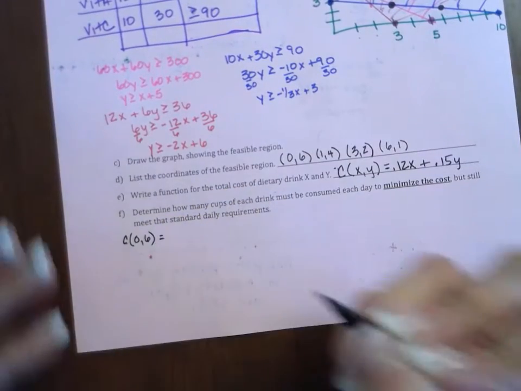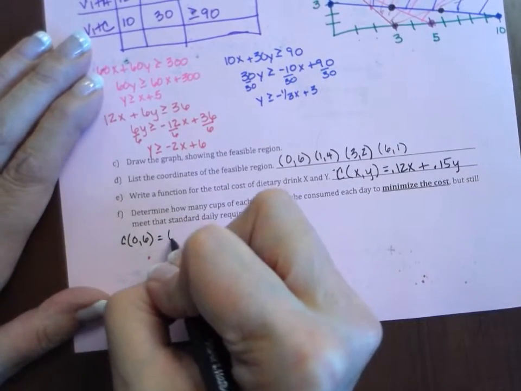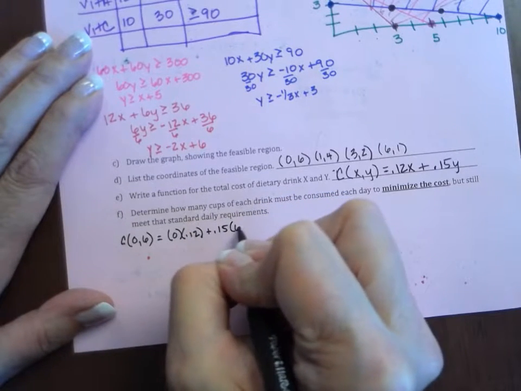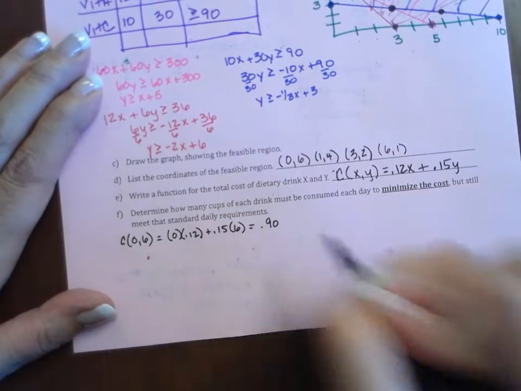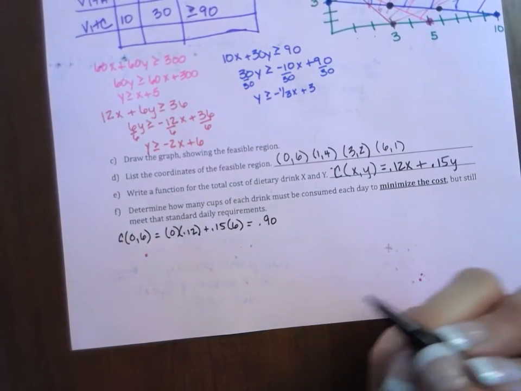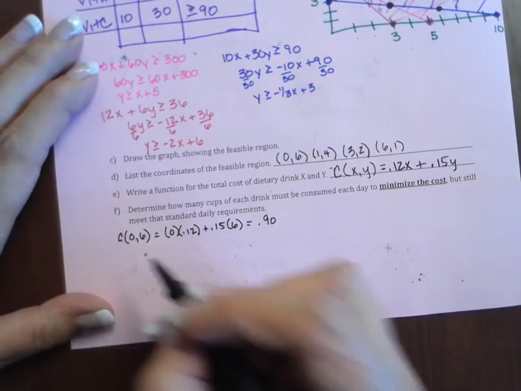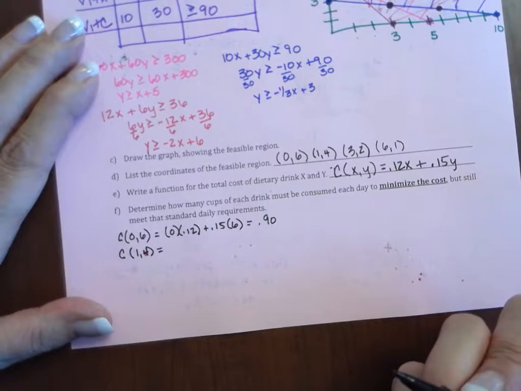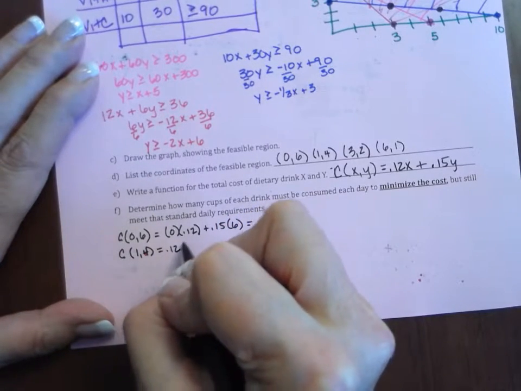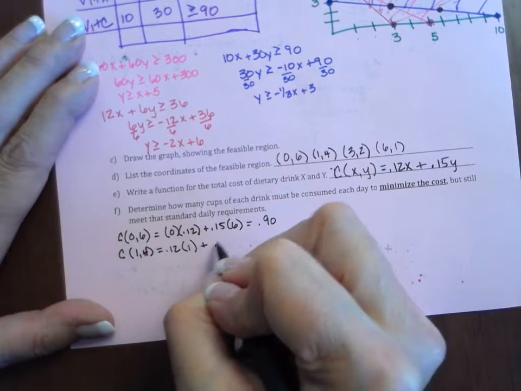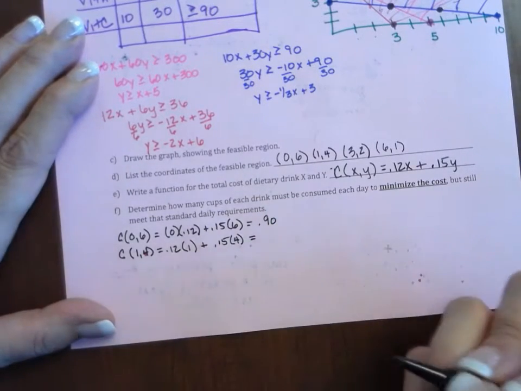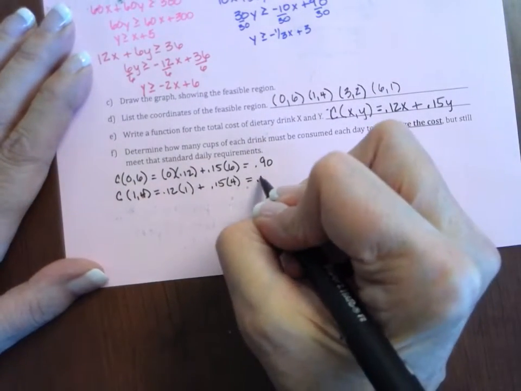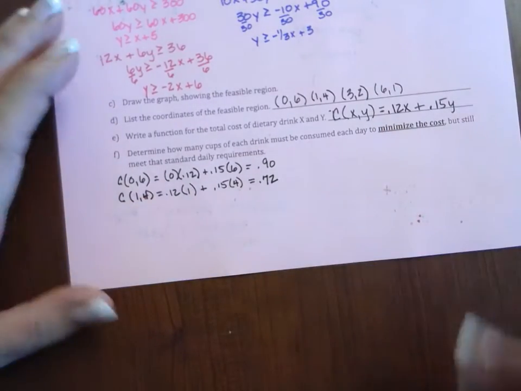All right, so cost of 0, 6. That's going to give me 0 times 0.12 plus 0.15 times 6. So that gives me 90 cents. So to get where I want to be, it's going to cost me $1, roughly. And I have 1, 4. So 0.12 times 1 plus 0.15 times 4. And when I plug and chug that in the calculator, that gives me a cost of 72 cents.